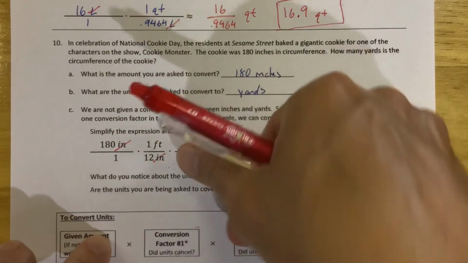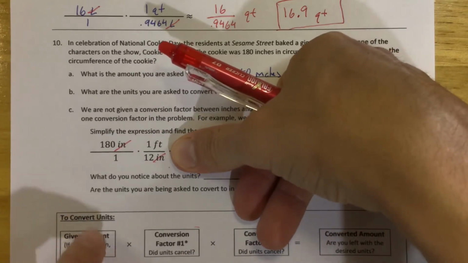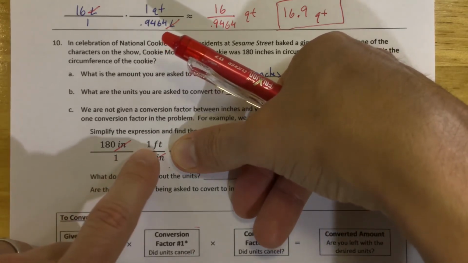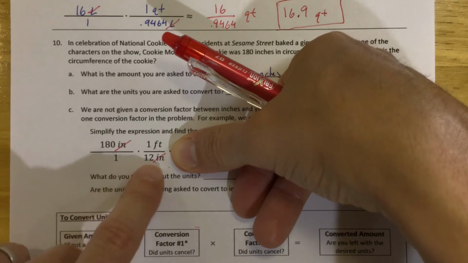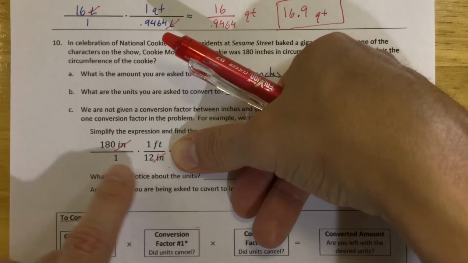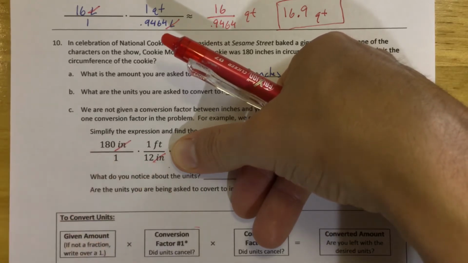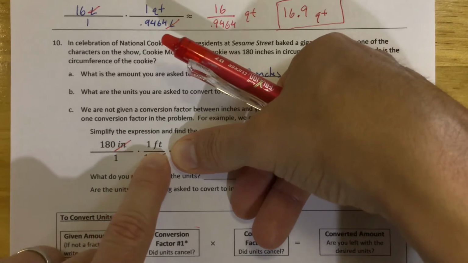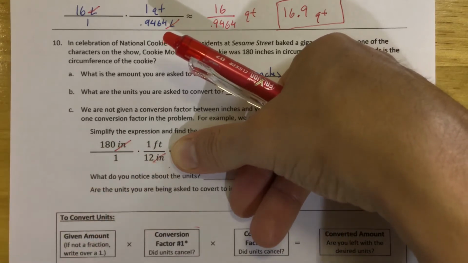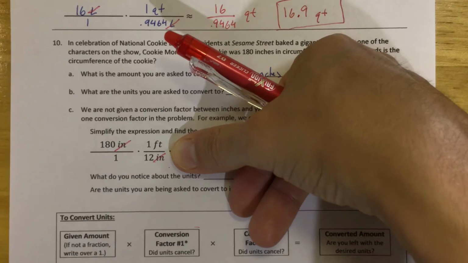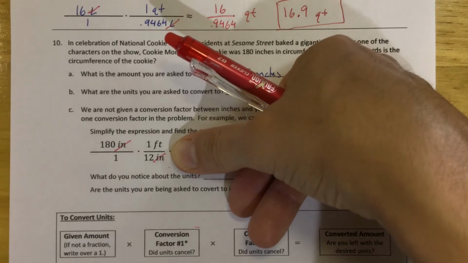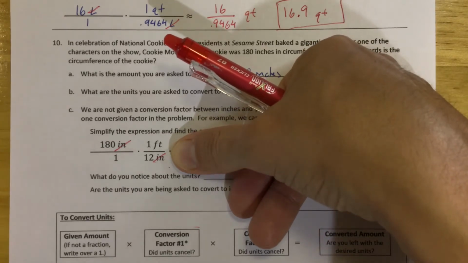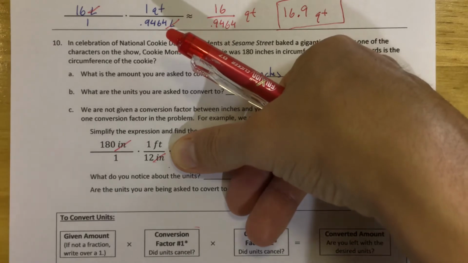Those are going to cancel out, and let's think about the math, what it would look like here. You'd have 180 times 1, which is 180, and you're going to divide that by 1 times 12, which is 12. So 180 divided by 12, and you would have converted it into feet. But we don't actually want to stop there. You could do that as its own problem and then reset if you want, but it's easier just to build off it. Say, okay, I don't really want feet. What I want are yards.